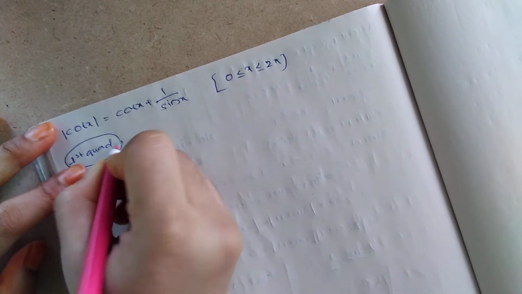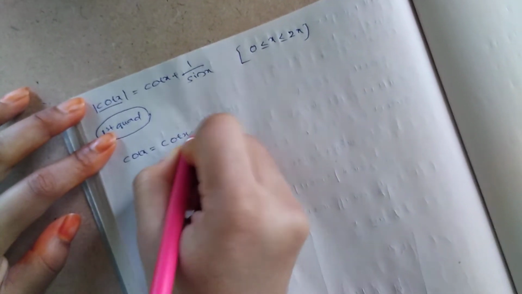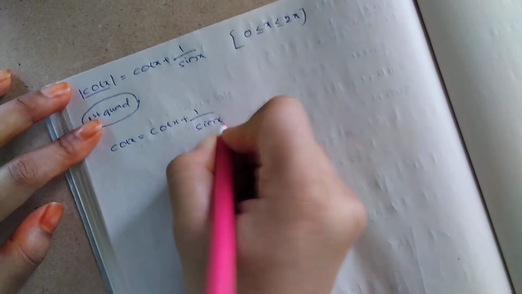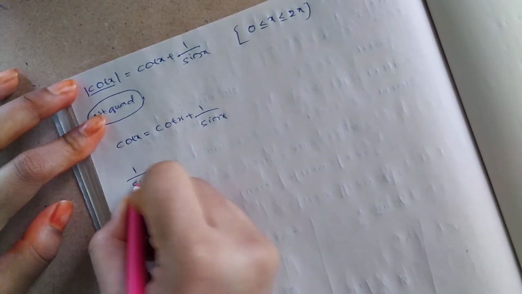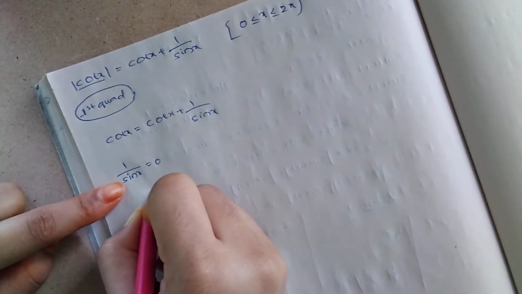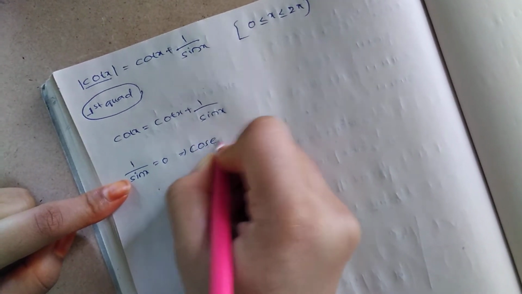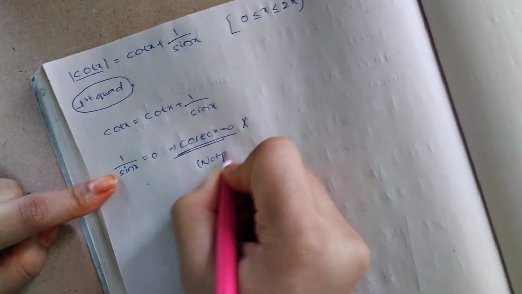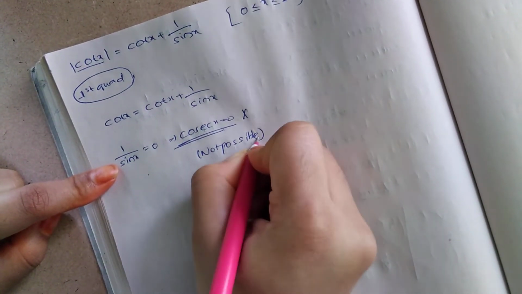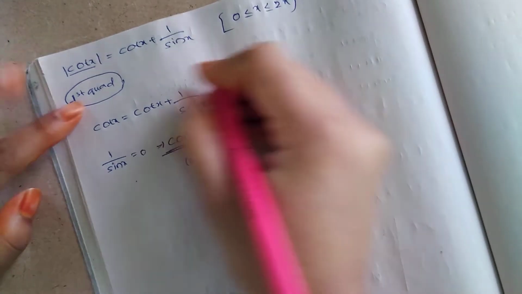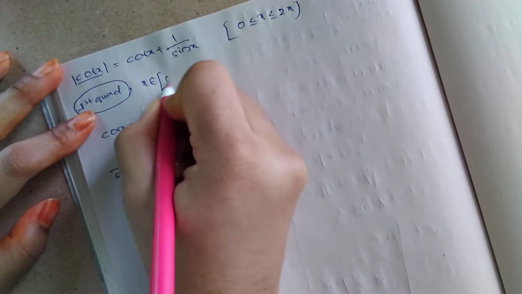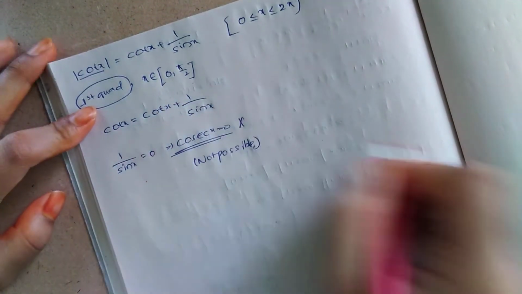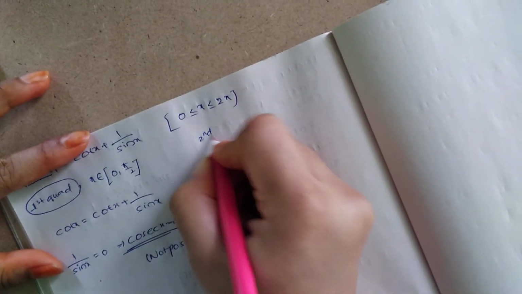In first quadrant, cot is positive. So mod of cot is also positive. Cot x is equal to cot x plus 1 by sin x. Cancel. 1 by sin x is equal to 0. Is this possible? Which implies cosecant x is equal to 0. This case is not possible. Not possible. So we will not get any solution in first quadrant, which means when x lies between 0 to pi by 2.